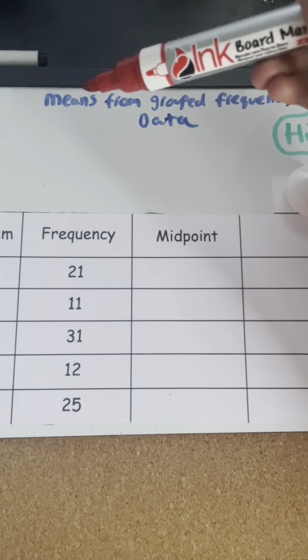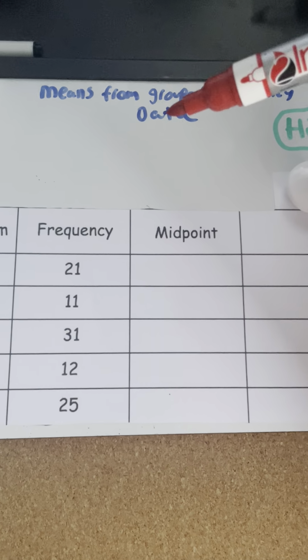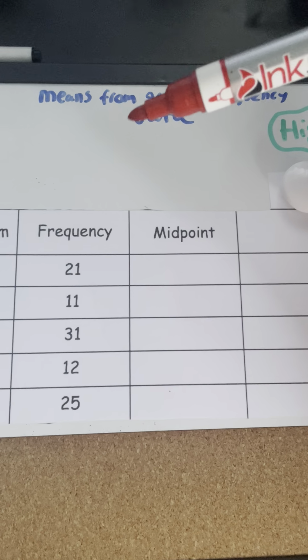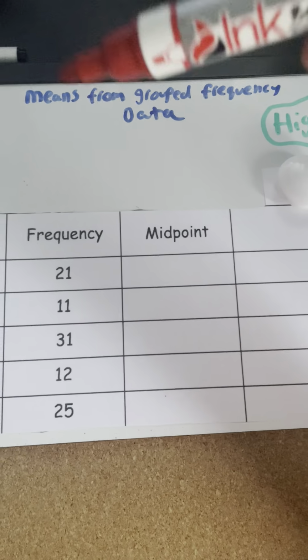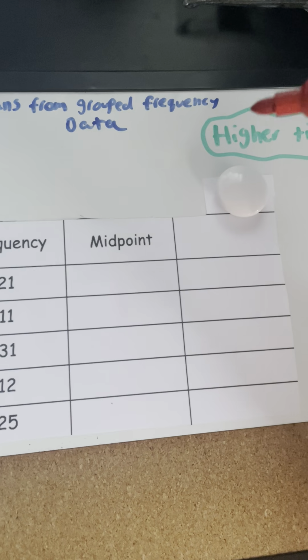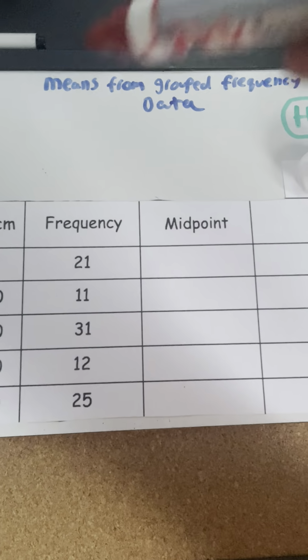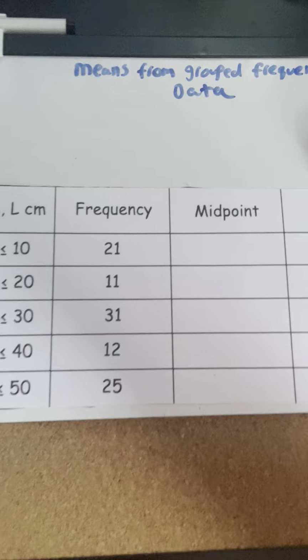Alright, so in this video we're going to look at means from grouped frequency data. This is a bit similar to my last video for the foundation, but this time it's a higher tier one. So this one's a bit harder than the last one because it's a higher tier topic, but I'll explain all the way through it for the higher tier students.